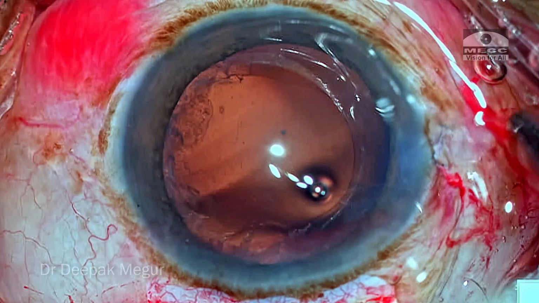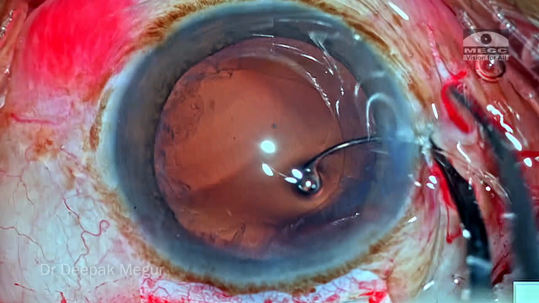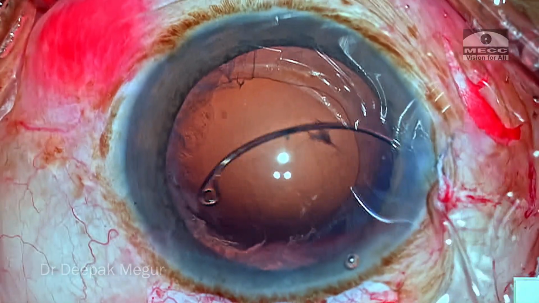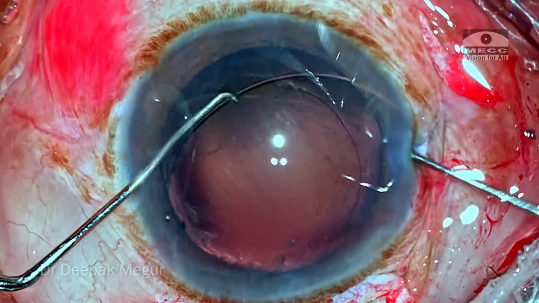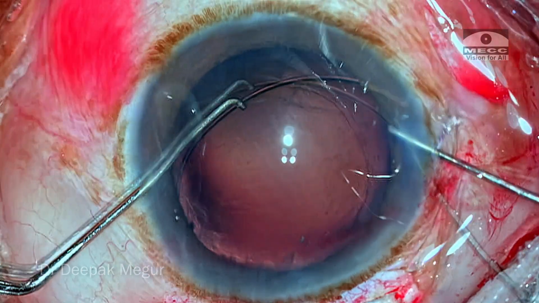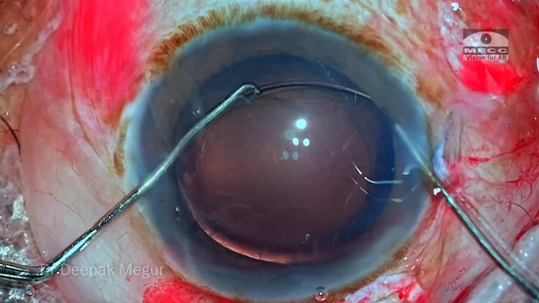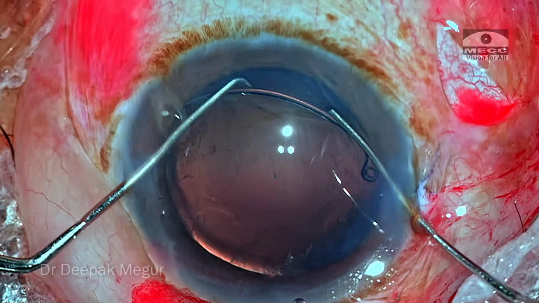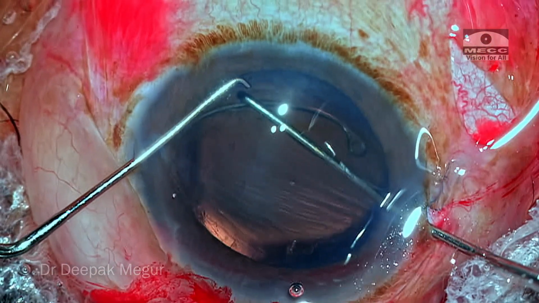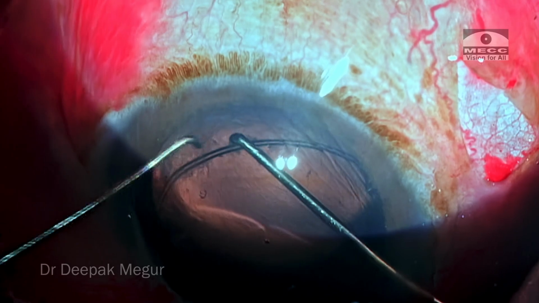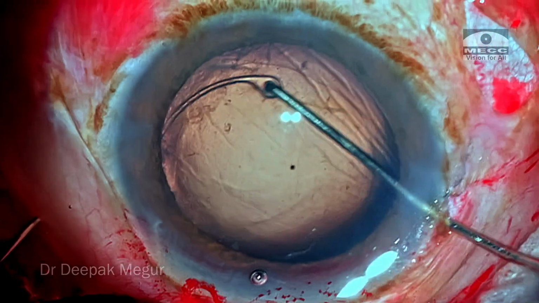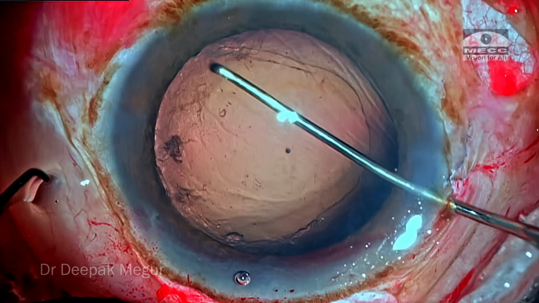Let me share with you an experience of a resident surgeon who is implanting probably his first or second CTR in a case which has an intraoperative complication of localized zonular dehiscence. So let's see the video and try to understand what the beginner surgeon experiences while handling a CTR and the problems they face while inserting the ring.